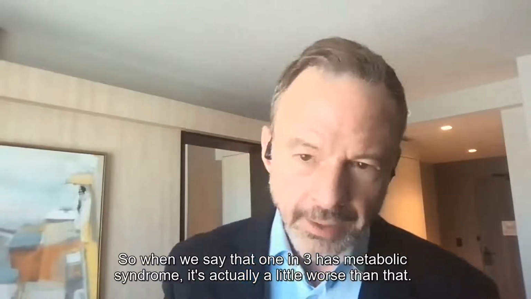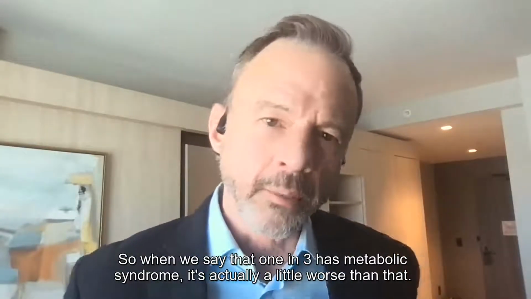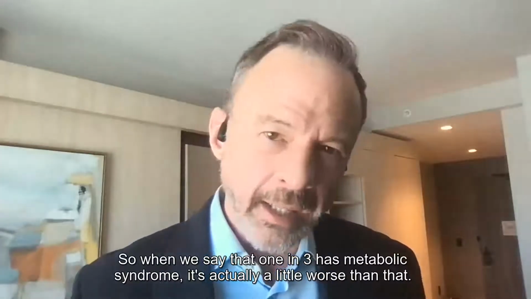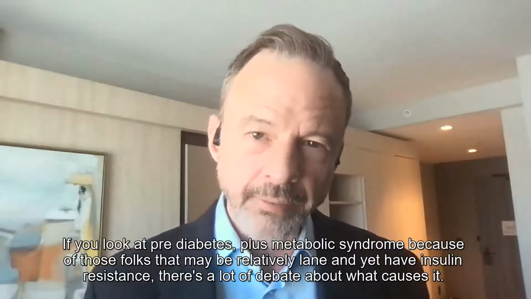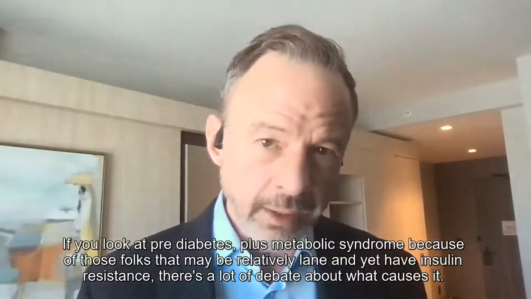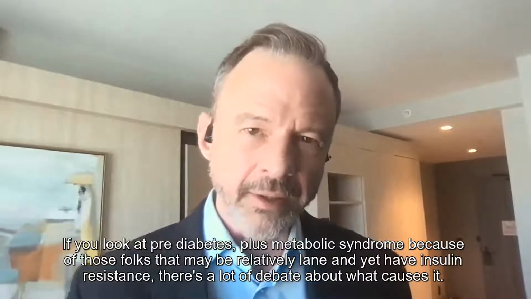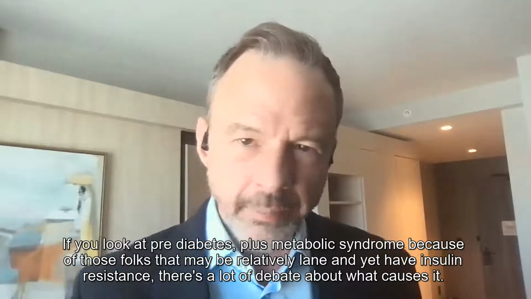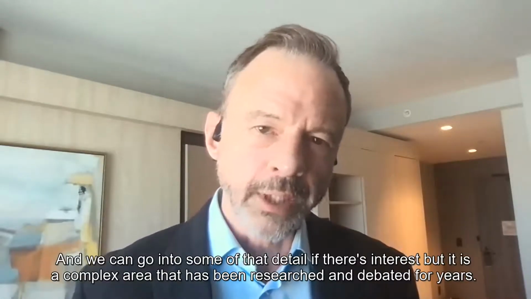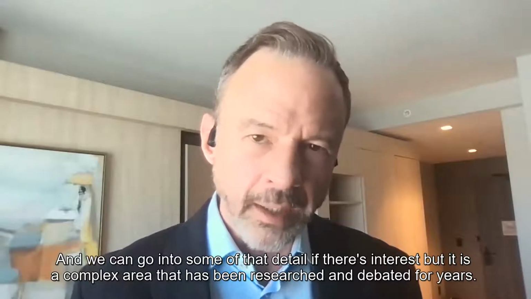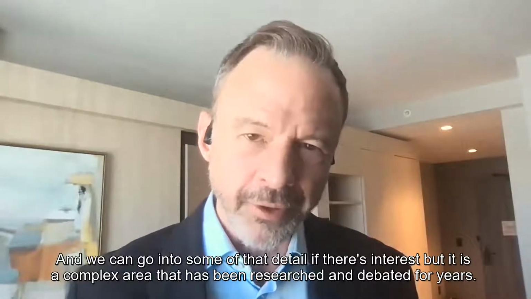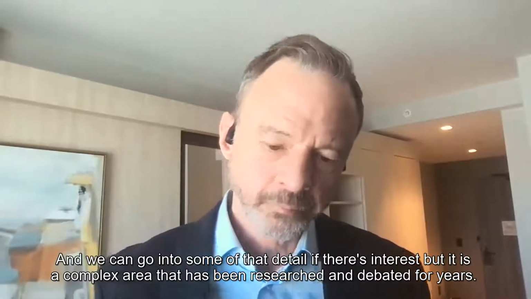So when we say that 1 in 3 has metabolic syndrome, it's actually a little worse than that if you look at prediabetes plus metabolic syndrome, because of those folks that may be relatively lean and yet have insulin resistance. There's a lot of debate about what causes it, and we can go into some of that detail if there's interest, but it is a complex area that has been researched and debated for years.